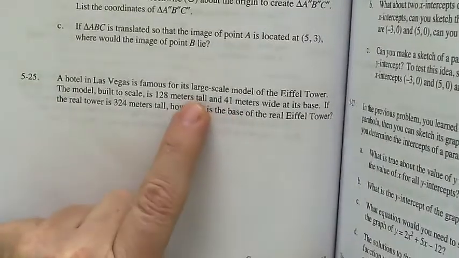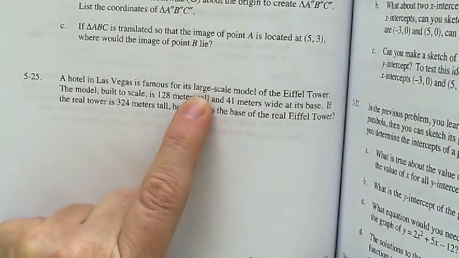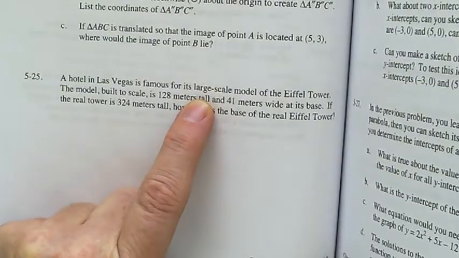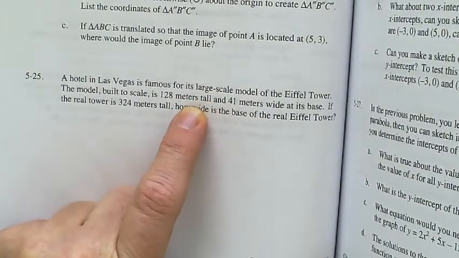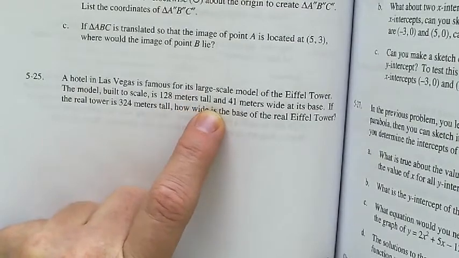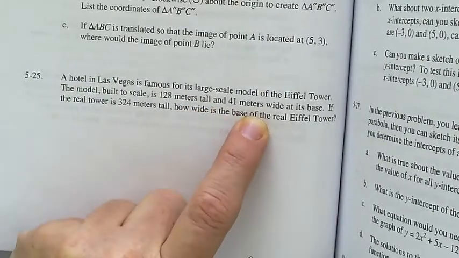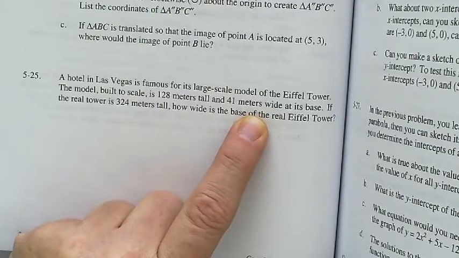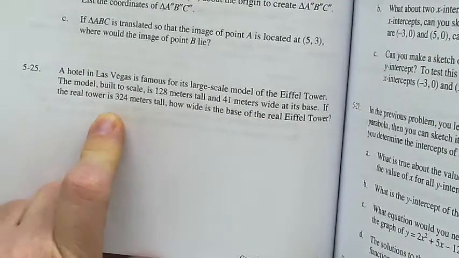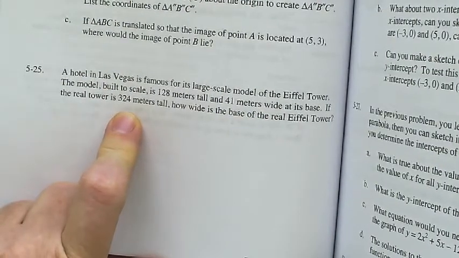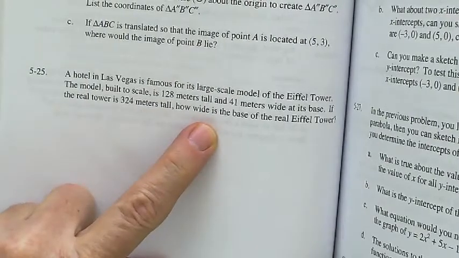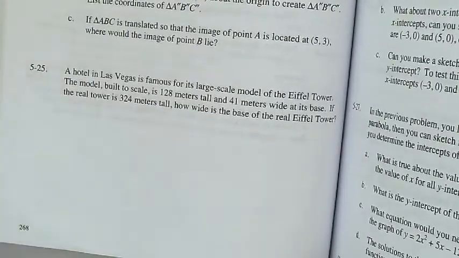525, a hotel in Las Vegas is famous for its large-scale model of the Eiffel Tower. The model, built to scale, is 128 meters tall and 41 meters wide at its base. If the real tower is 324 meters tall, how wide is the base? So we're just dealing with similarity here.